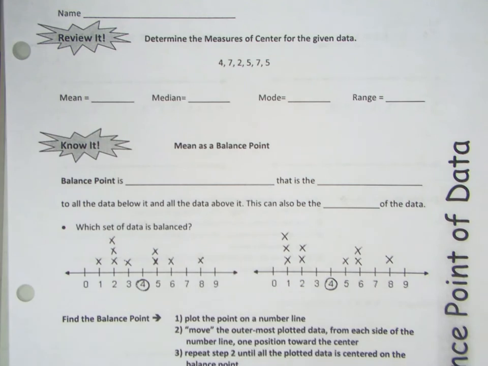And we talked about in class the know it section about what the mean as a balance point is. And just to do a real quick review, the balance point is that measurement of your data that is the same distance from all the data below it and all the data above it. So when we did this in class, I will put up an example of what we did in class.